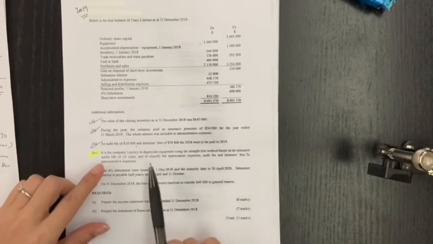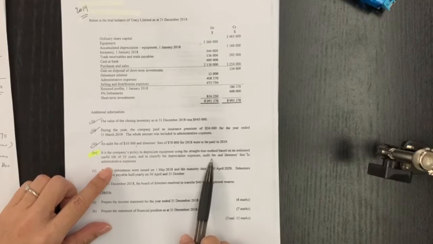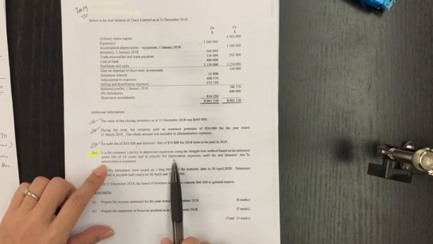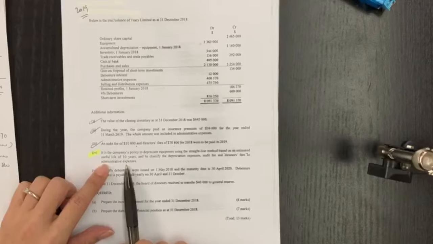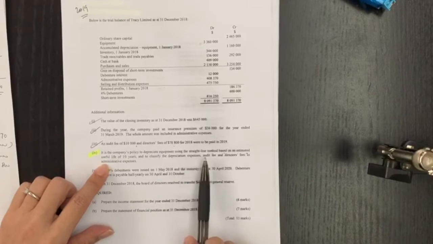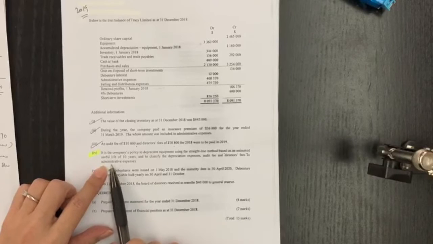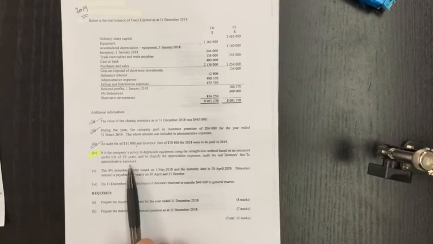Also, you are given the classification for depreciation expenses, audit fees, and director's fees as administrative expenses. Even if you are not given the classification, you should know that these are examples of administrative expenses. Therefore, I need to provide depreciation.